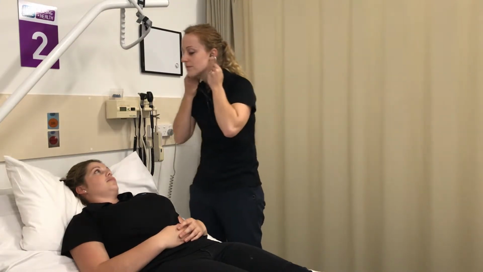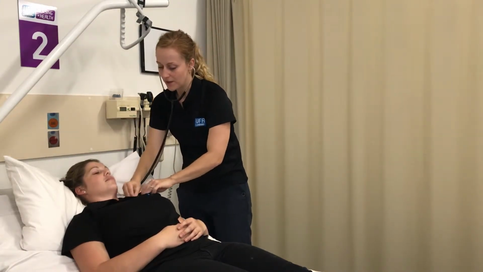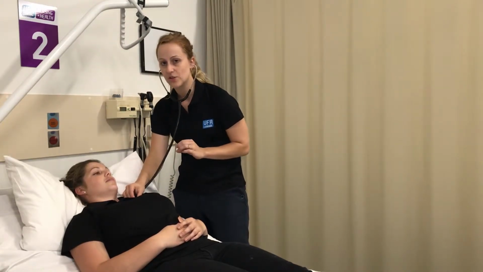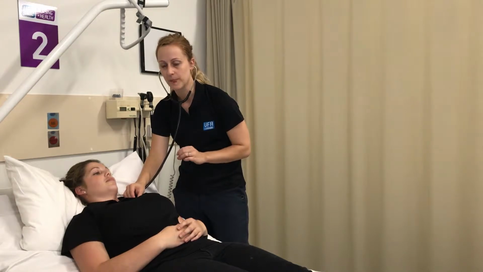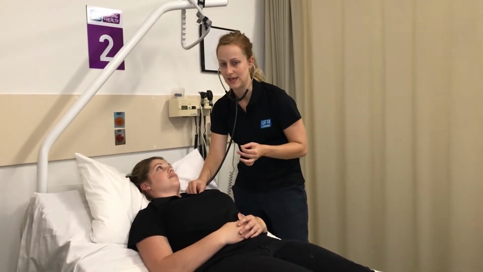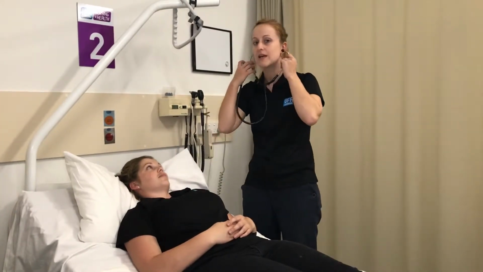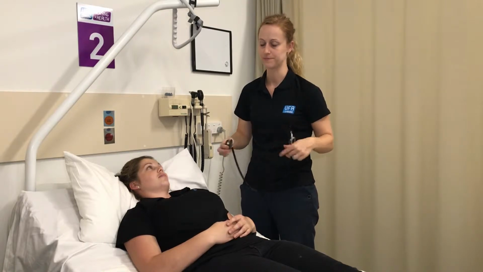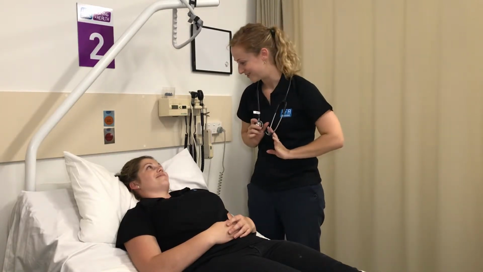So, I'm gonna take my stethoscope. The heart is situated a little bit more on the left side, and I'm just placing my stethoscope so that I can hear her heartbeat. I do hear the heartbeat. It sounds regular. It sounds loud. Sometimes you might hear the lungs as well. At this particular moment, I'm just focusing on the heartbeat. I'm quite happy with how that's sounding.